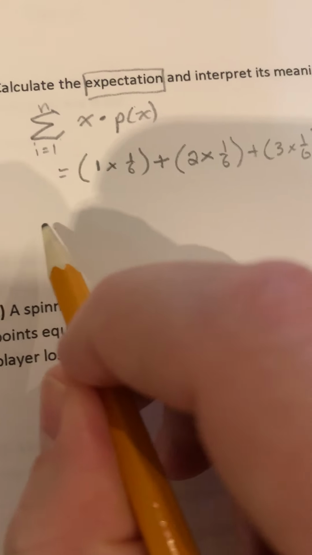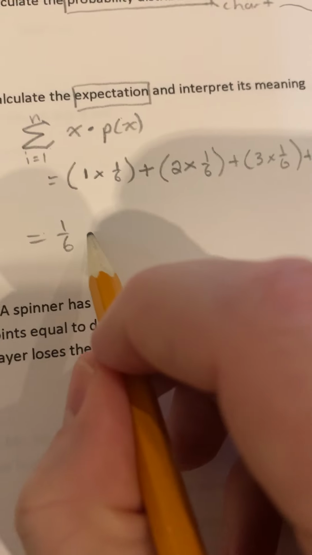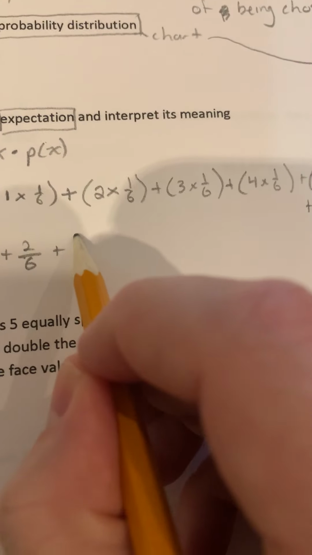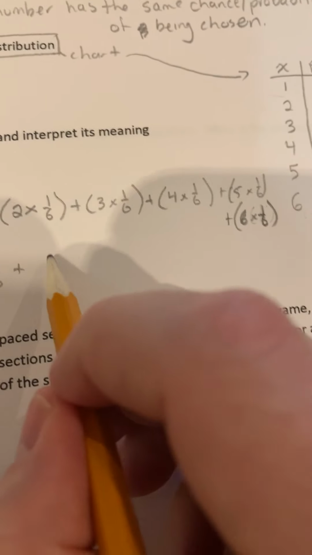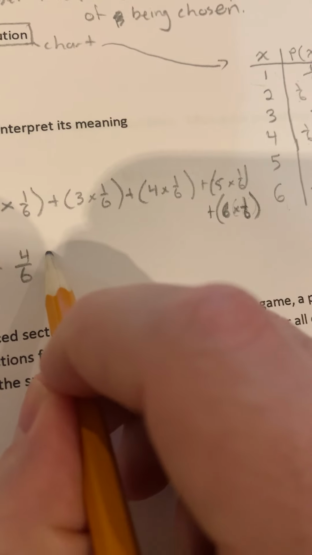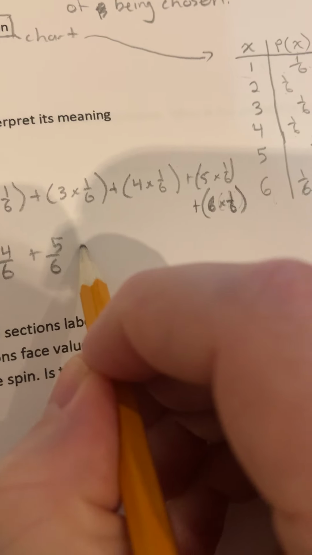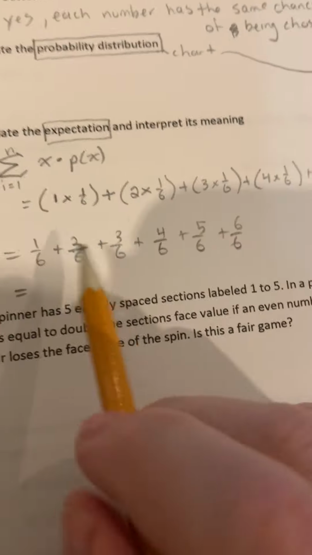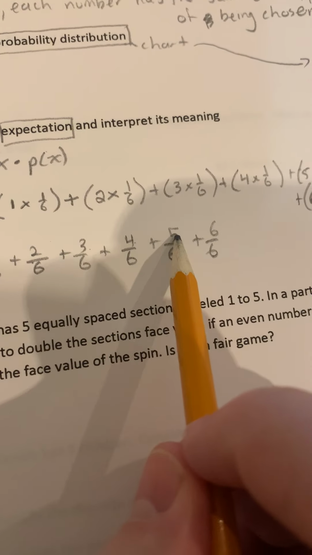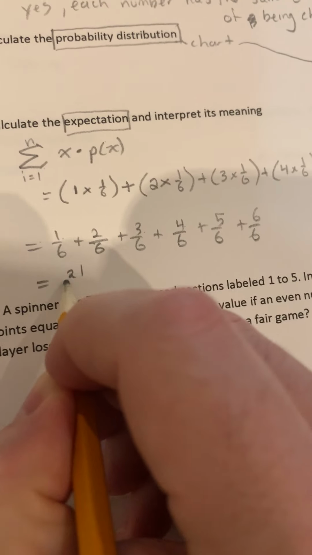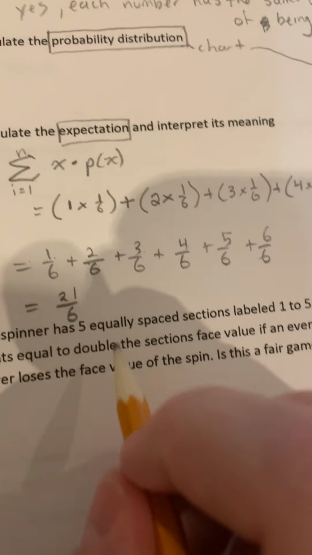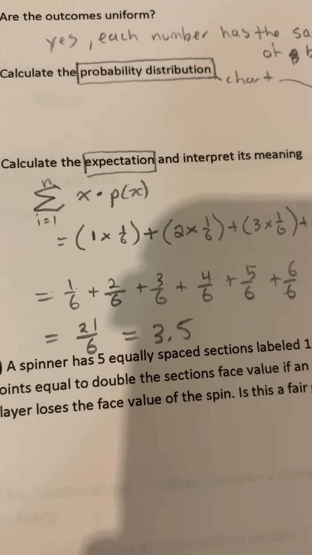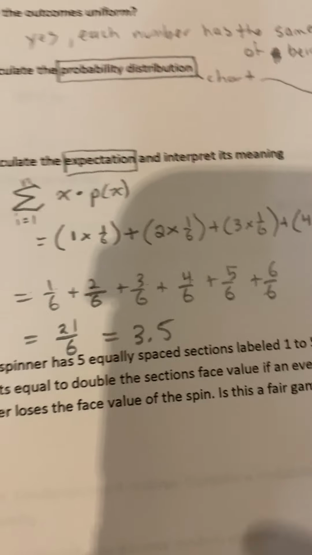So what we get is 1 over 6 plus 2 over 6 plus 3 over 6 plus 4 over 6 plus 5 over 6 plus 6 over 6, which equals 21 over 6, which is roughly 3.5. So that's the expectation.